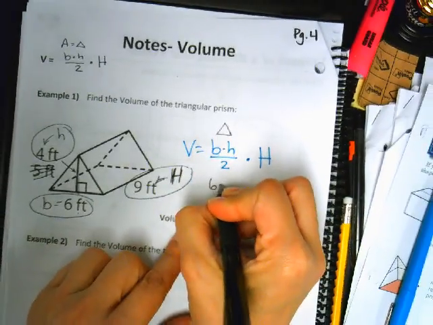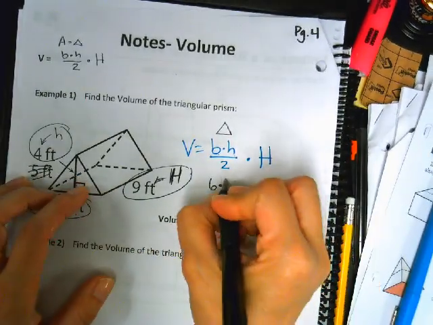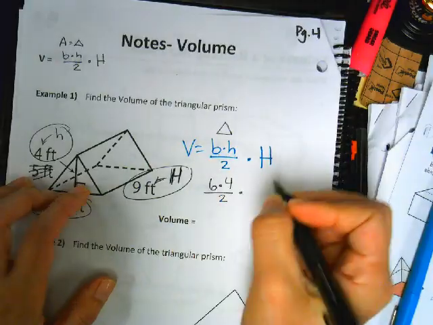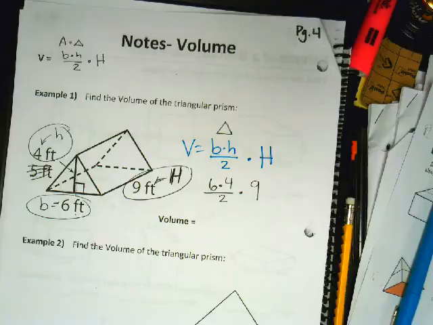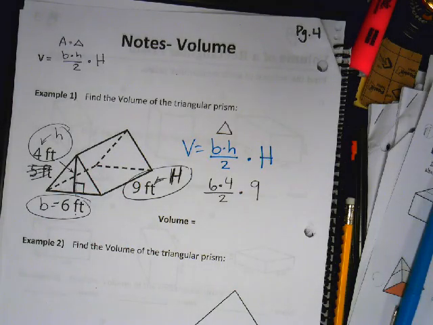6 times, what's my little height? 4 divided by 2 times, what's my big height? 9. Okay, so what did I just do here? I plugged in the numbers where the letters are. What's my base? 6. What's my little h? 4. And I got to divide it by 2 because it's a triangle.